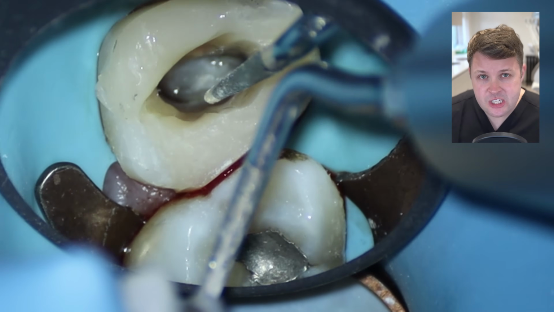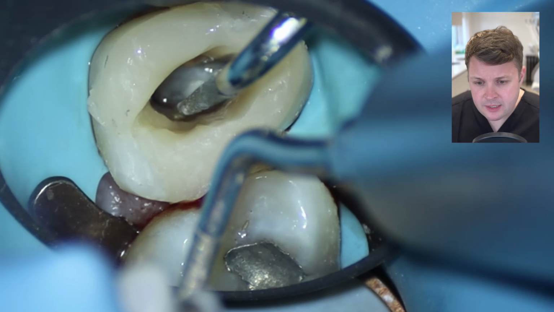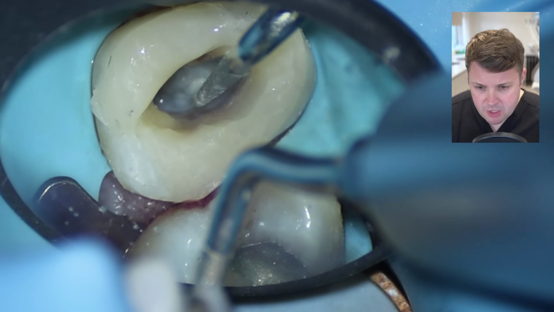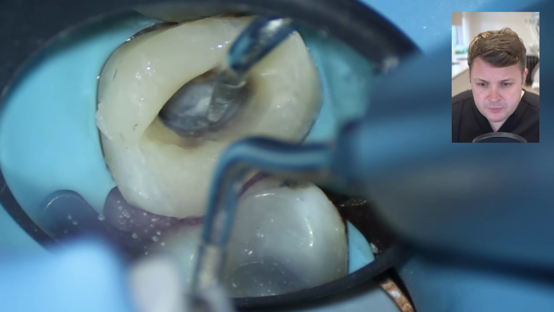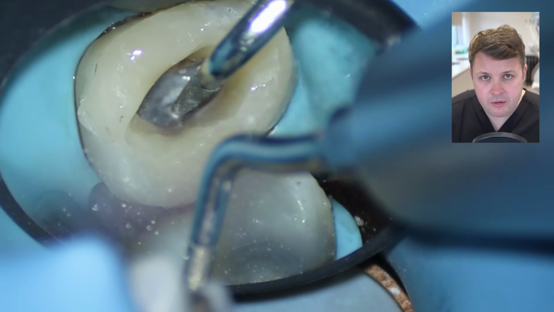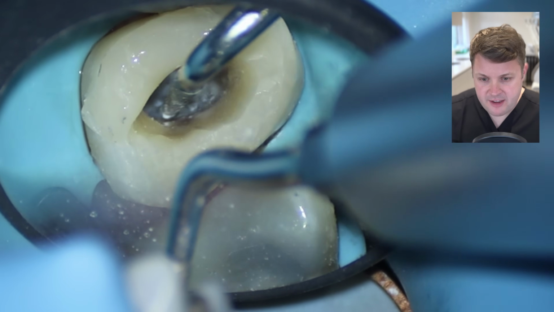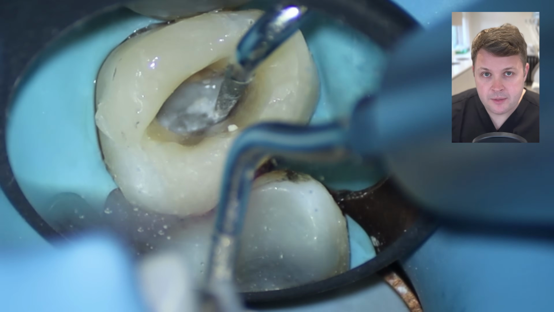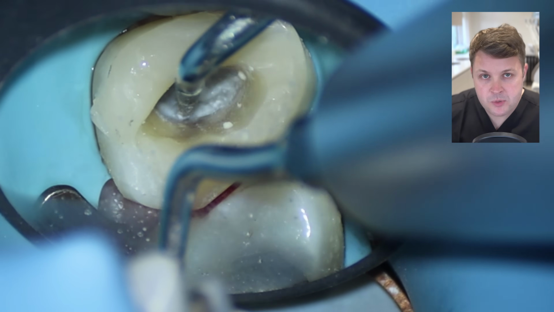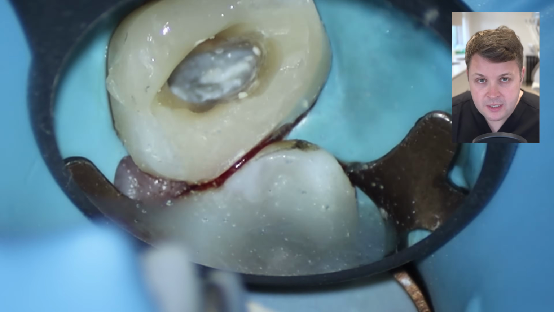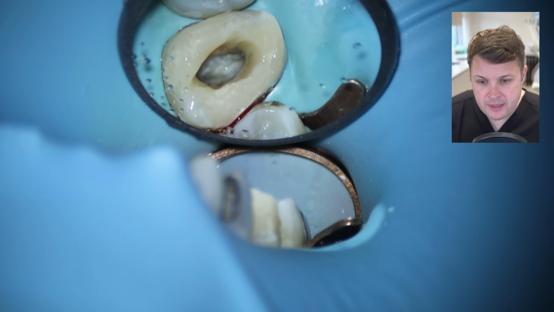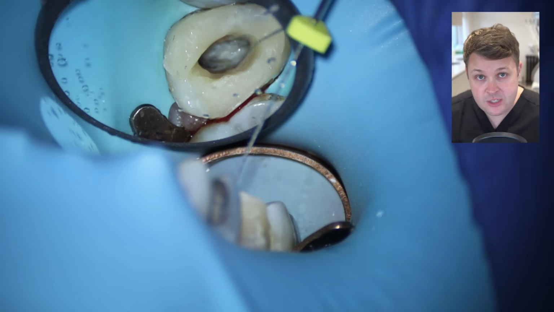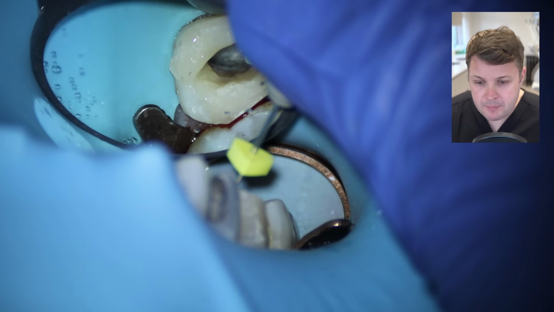Maybe this is a C-shaped tooth. But I have a little feel around here, and when I look at these canal orifices, there isn't a slither of canal or an isthmus between them. So I don't think this is a C-shaped tooth. But we can see that there is a DB. Granted, it is quite palatal to the MB, but it is the DB.